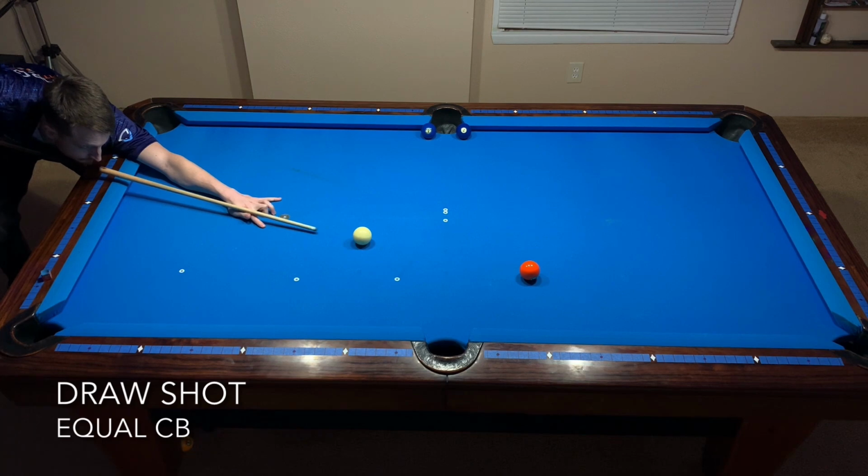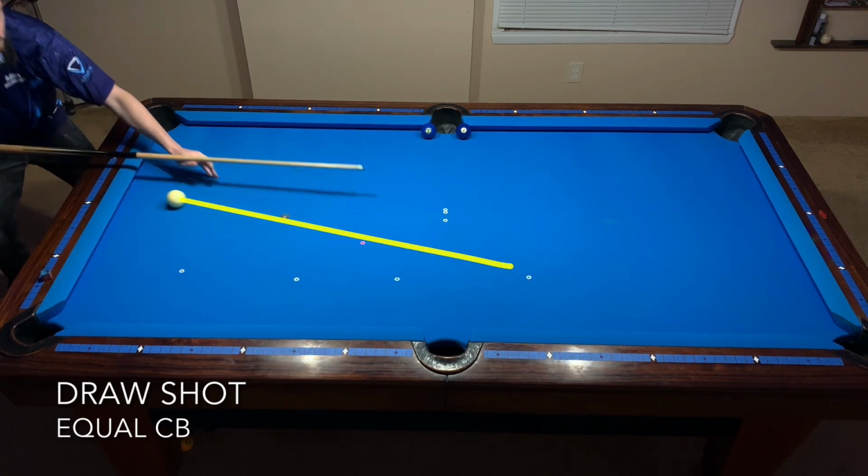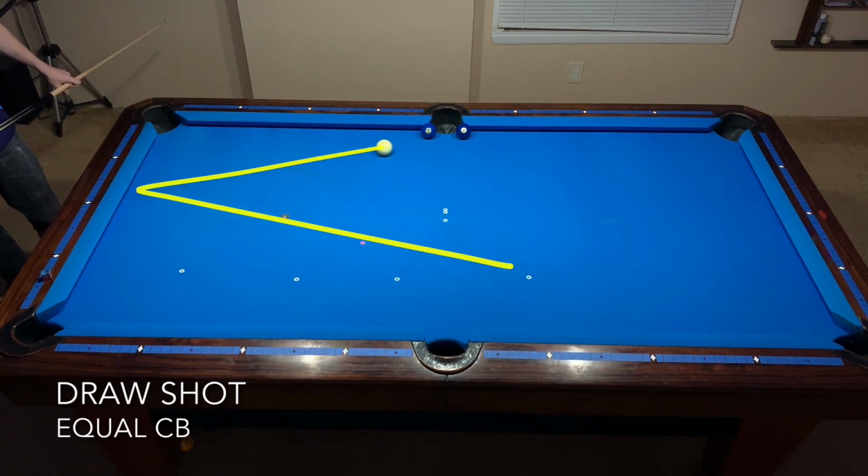Now I'll show you what draw shots look like. I'll begin with a typical draw shot with an equally weighted cue ball. It pauses for a moment at impact, and then the backspin makes it pick up speed.